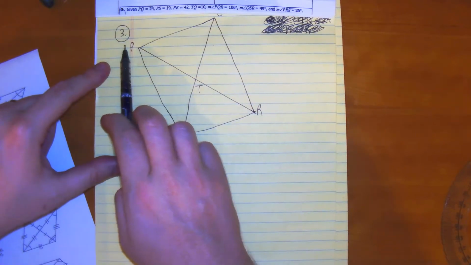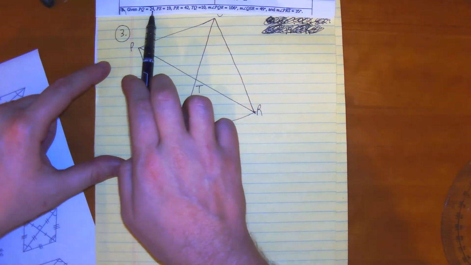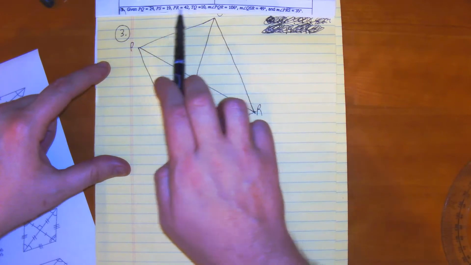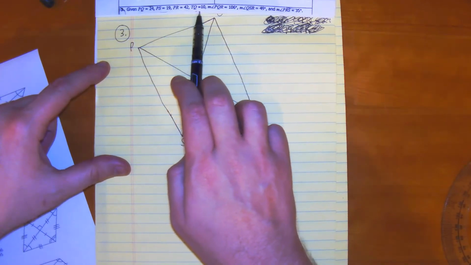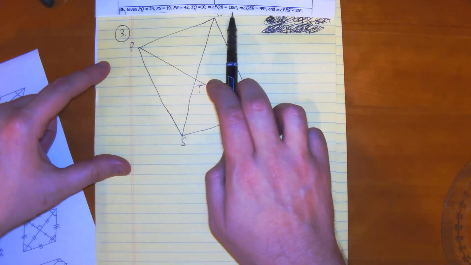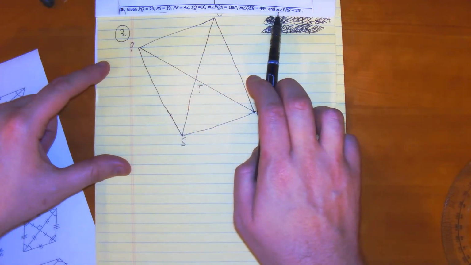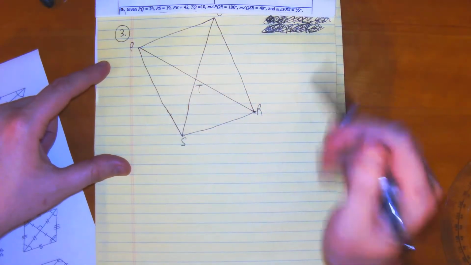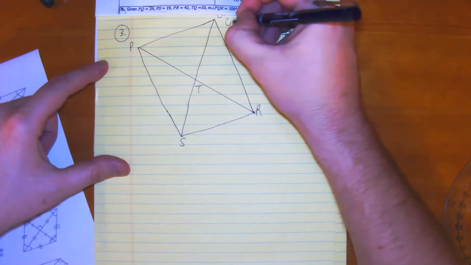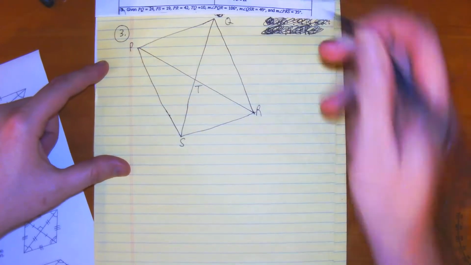We're looking at number 3. The given information we have is PQ is 24, PS is 19, PR is 42, TQ is 10. The measure of PQR is 106, QSR is 49 degrees. The measure of PRS is 35 degrees. Right here, this is Q, just because we can't see that.